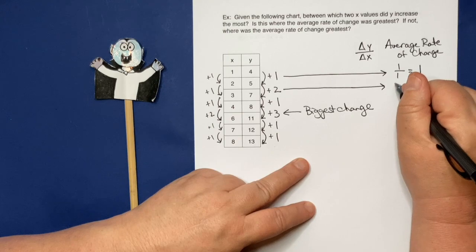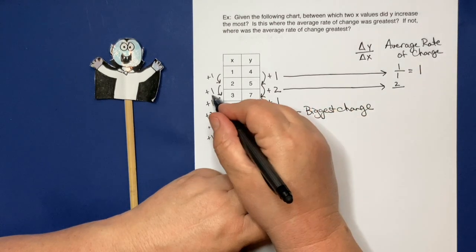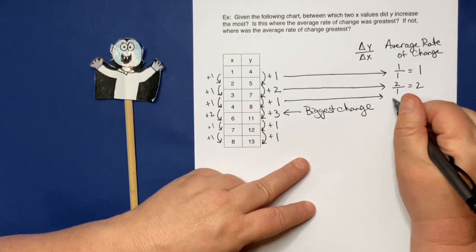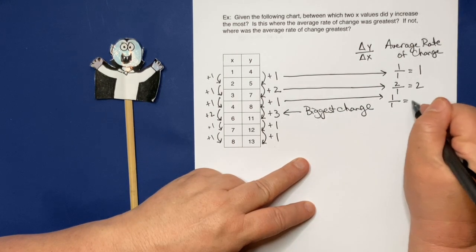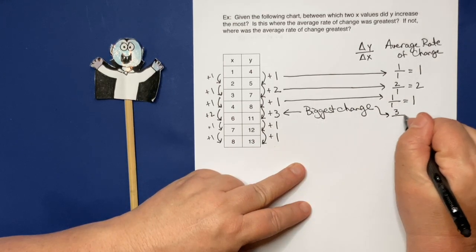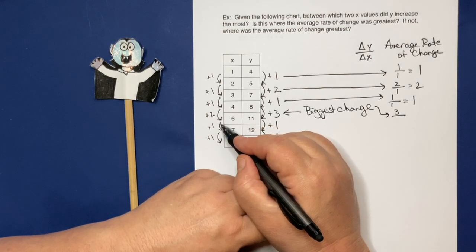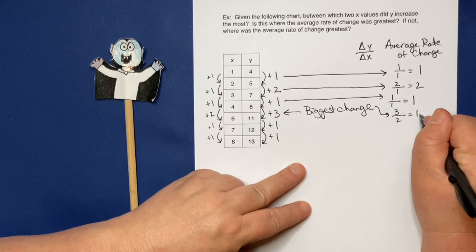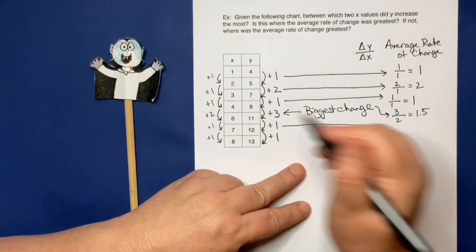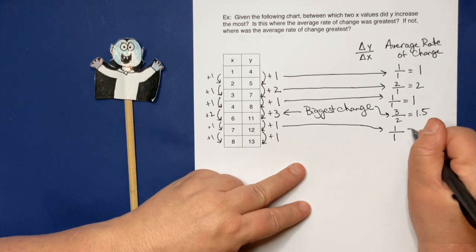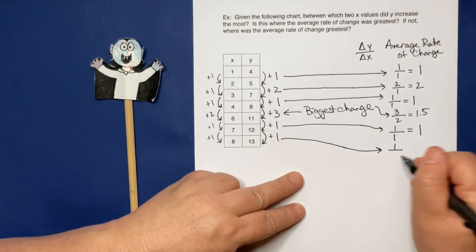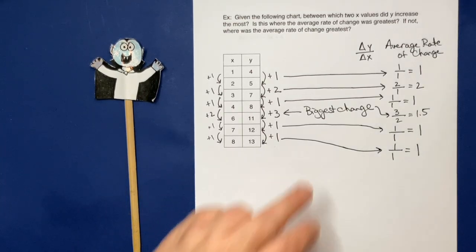For this one, y changes by 2, x changes by 1, so we get 2. This one's also another 1 over 1. For this one, y changed by 3, but x changed by 2. So that's 1.5. This one, y changed by 1, x changed by 1. And then this one also had 1 over 1.